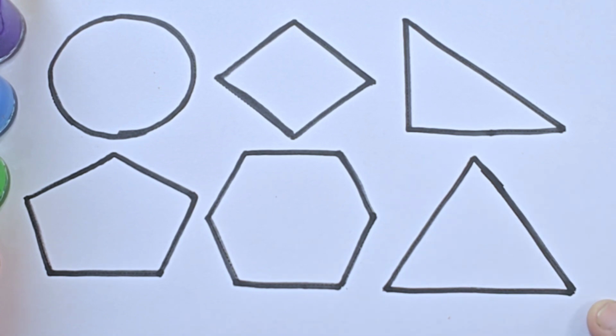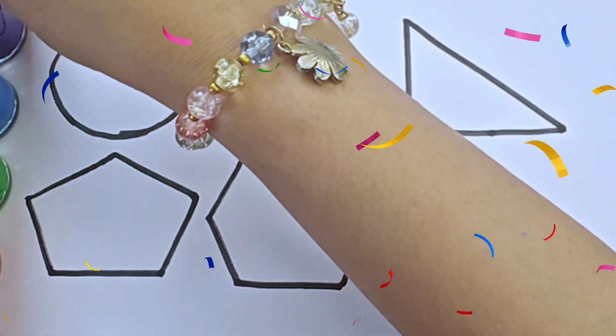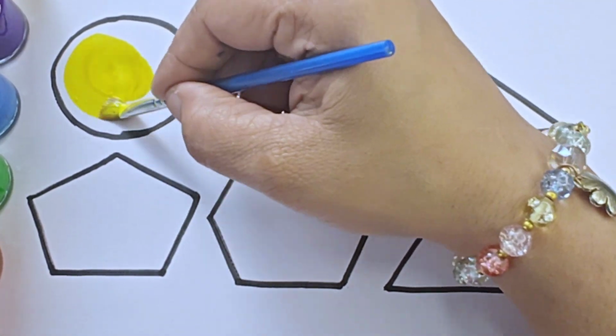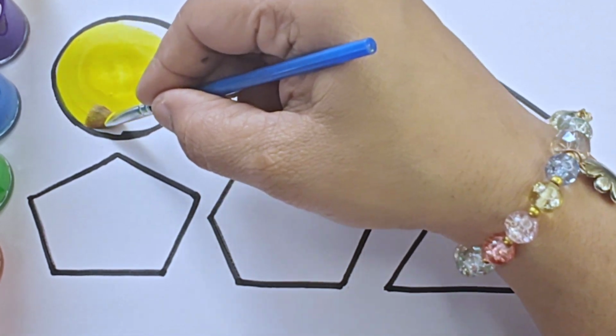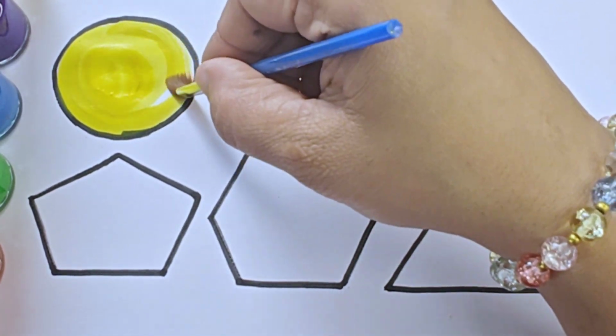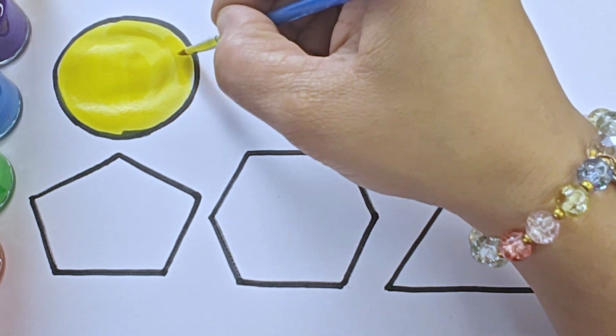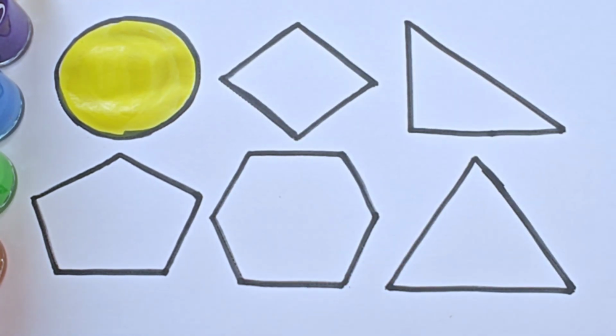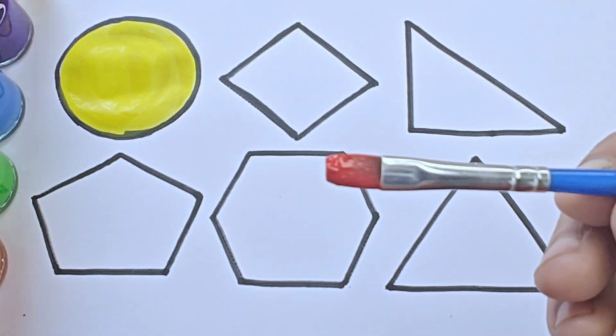It is equilateral triangle. Let us color the shapes. This is yellow color. It is circle. Circle has no side. Red color.